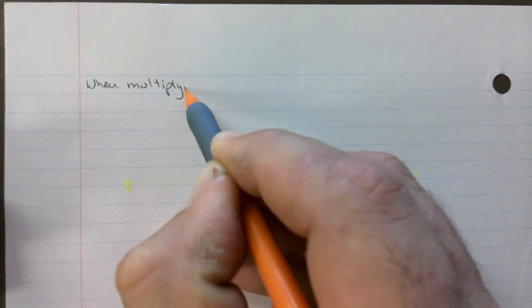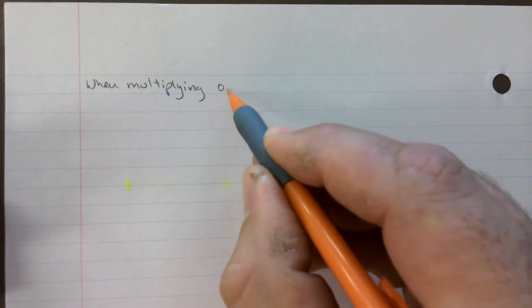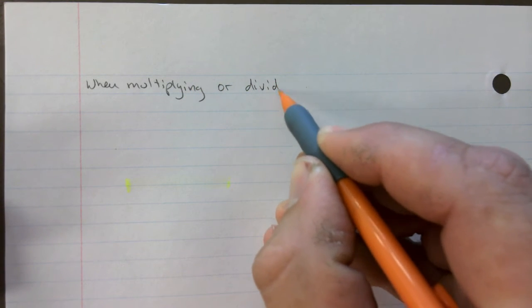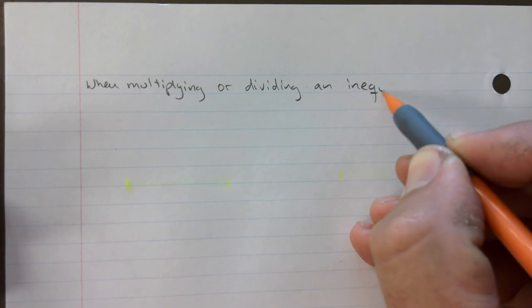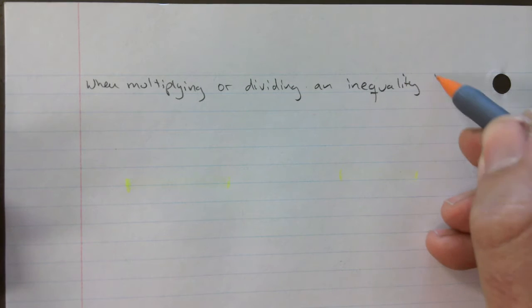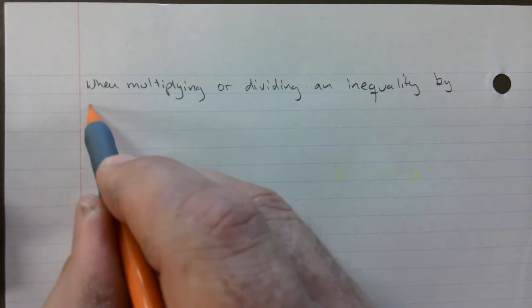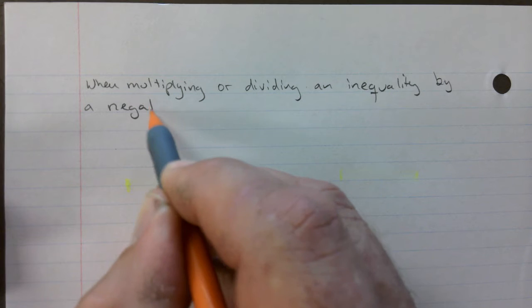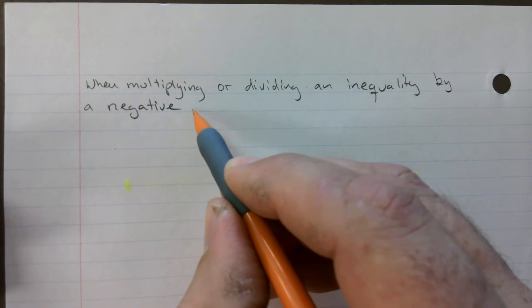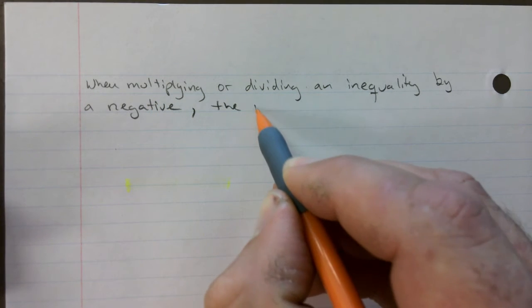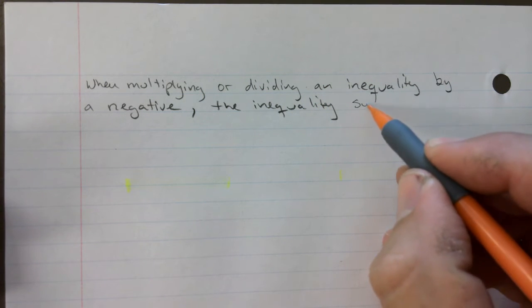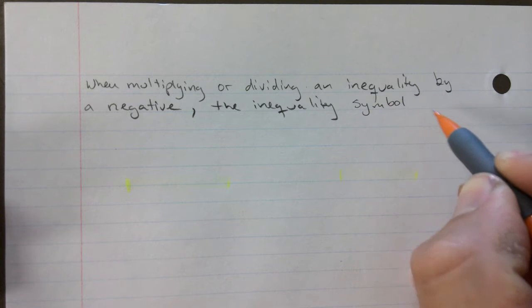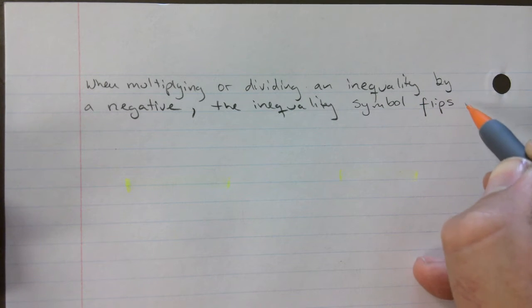When multiplying or dividing an inequality by a negative, comma, the inequality symbol flips.